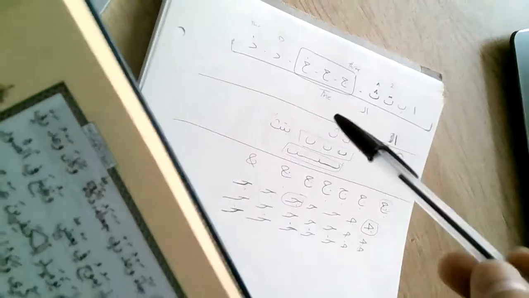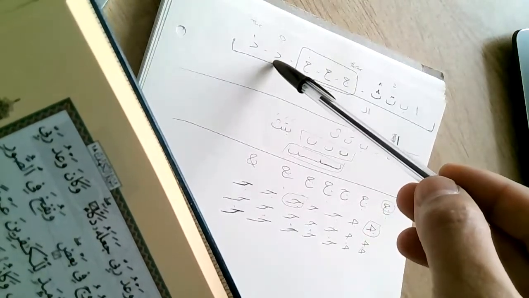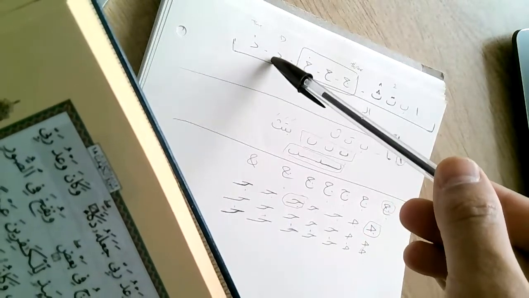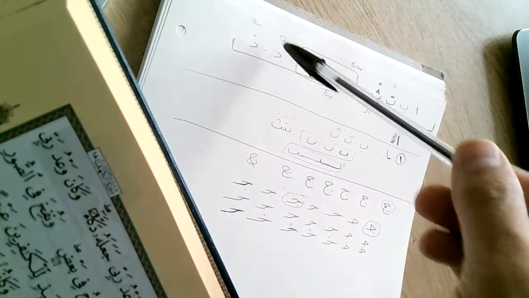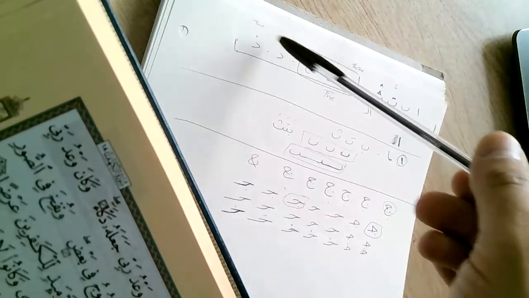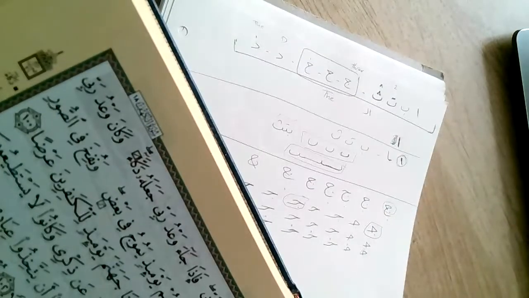We are soon having an example of some letters that are not connected in one of the directions, like dal. Dal, we cannot connect from behind it. So any letter after it has to be free again or start again.